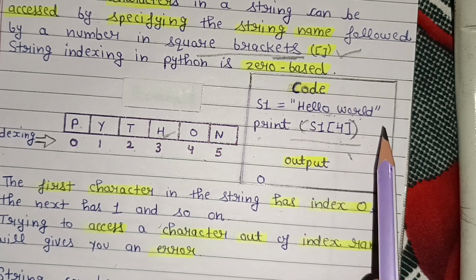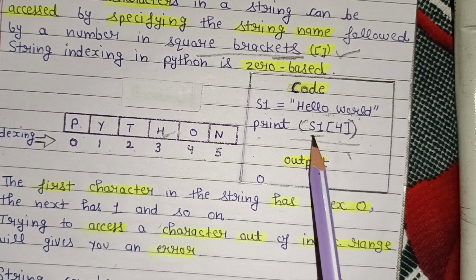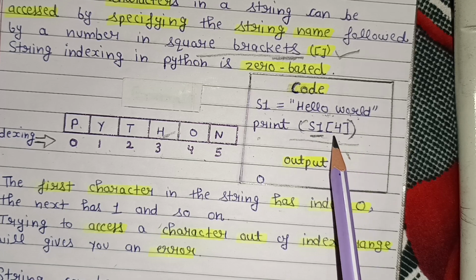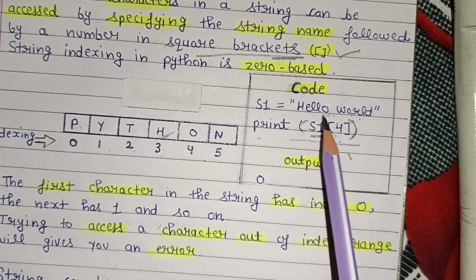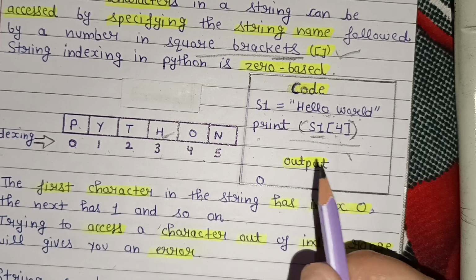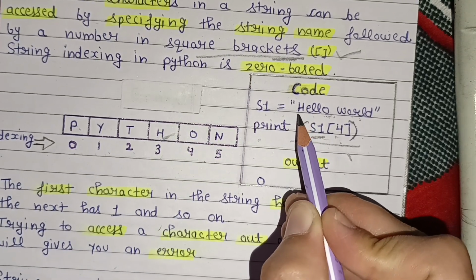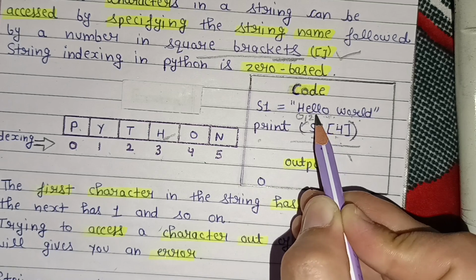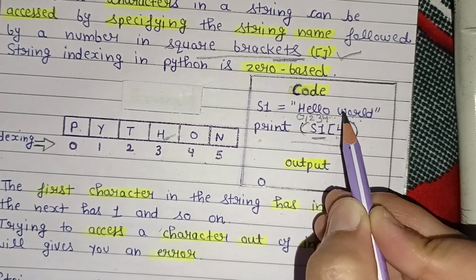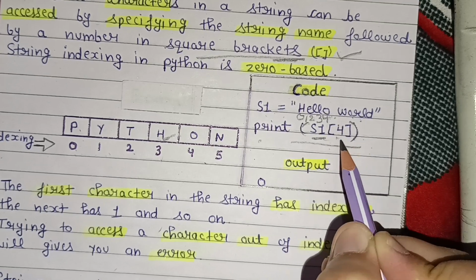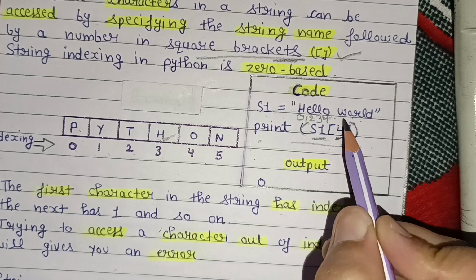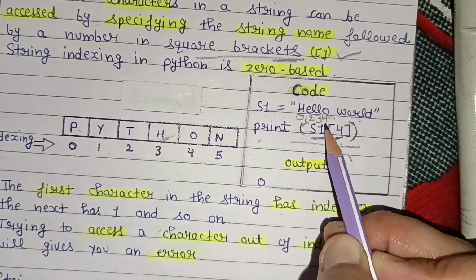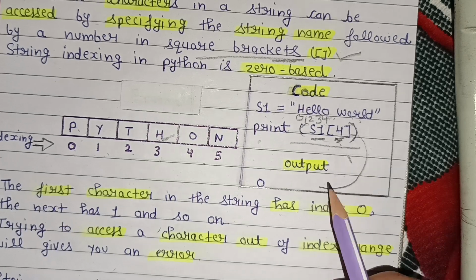Now first the round brackets. Inside the round brackets you need to use the name of the string, which I have written here, s1, and then in this square bracket you need to put the index value. I have already told you about the indexing value, which is a position actually. Now see, the index value starts from 0. H has 0, E has 1, L has 2, L has 3, and O has 4. Now if you want to print this O, then you need to give here the index value 4. After giving the index value 4, you will get the output O, because O has the position 4.